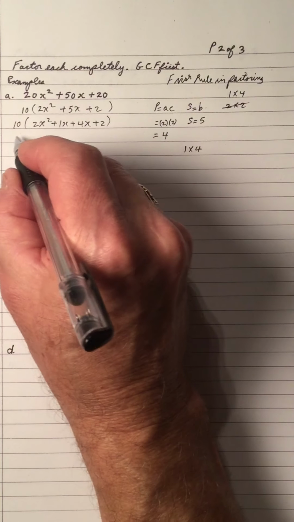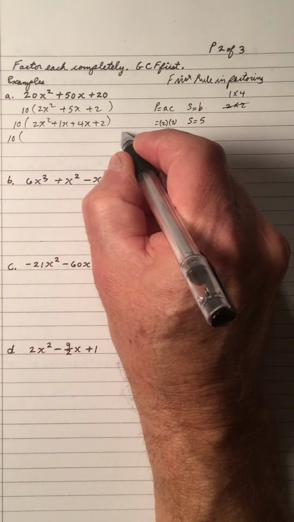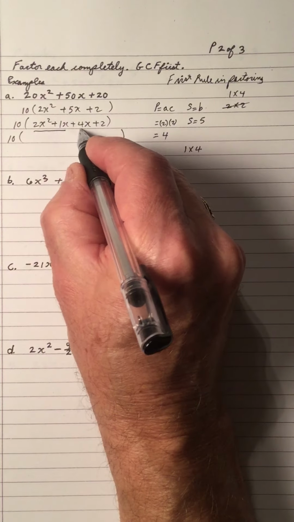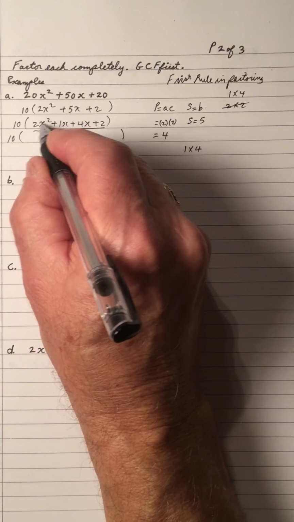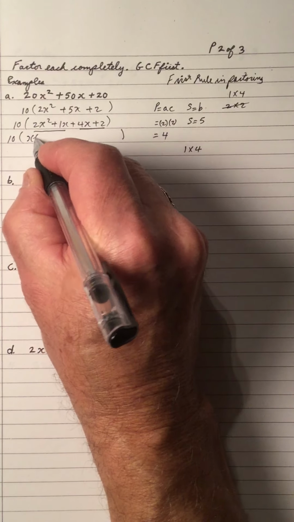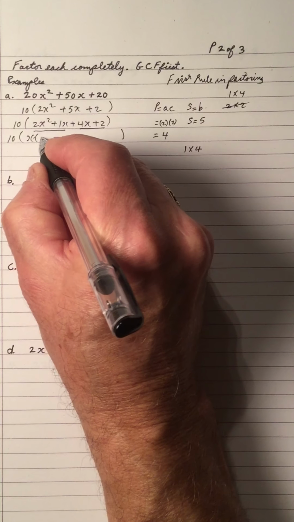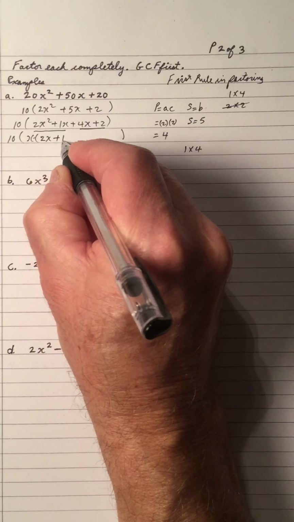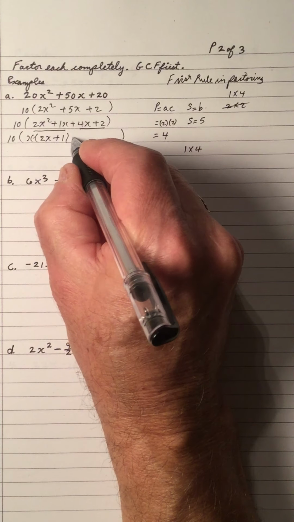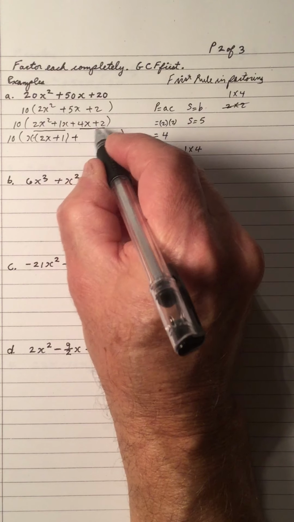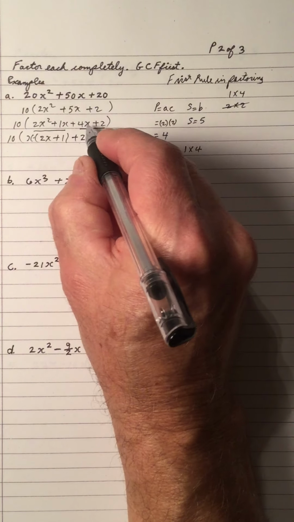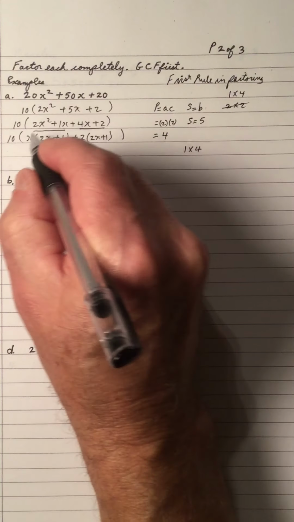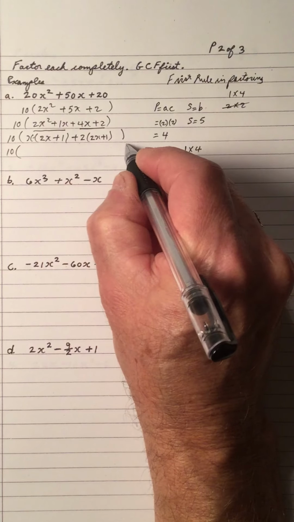Now I have 4 terms, so I'll keep the big brackets there just to show you I'm going to do the inside of this. So I'll underline the 2 pairs. In the first 2, I have an x common, so I take the x out. 2x squared divided by x is 2x, and 1x divided by x is plus 1. And I got a positive here, so write it down. And I see 4 and 2. 2 is common. 4x divided by 2 is 2x, and 2 divided by 2 is 1. Keep bringing down the 10.